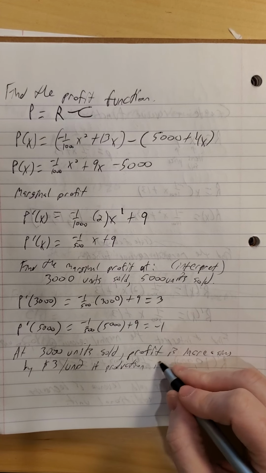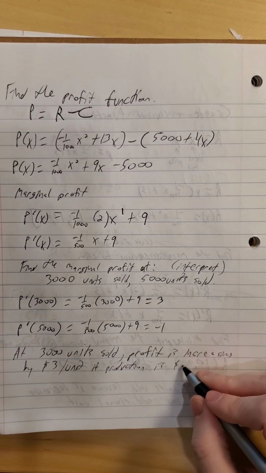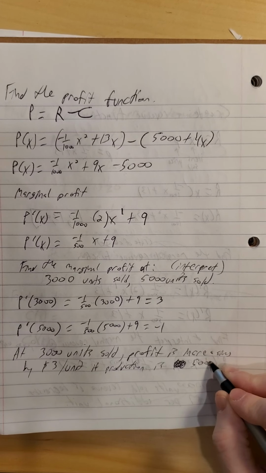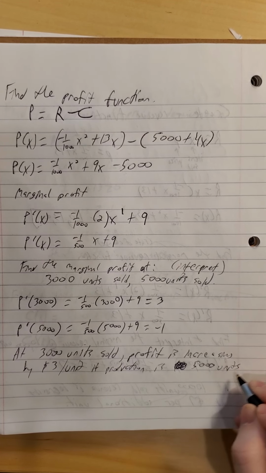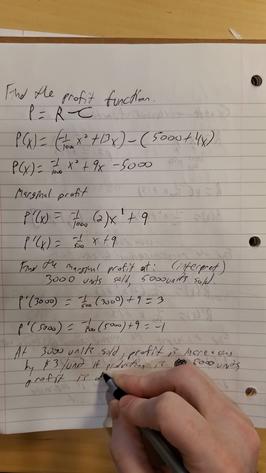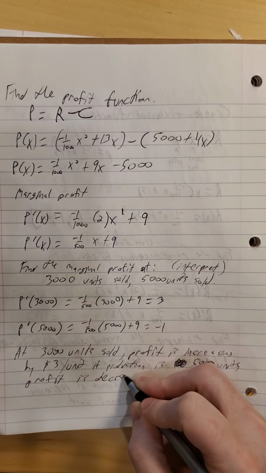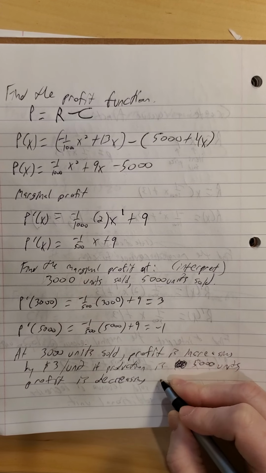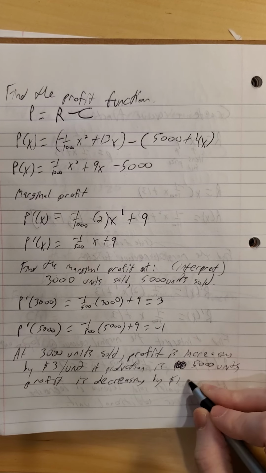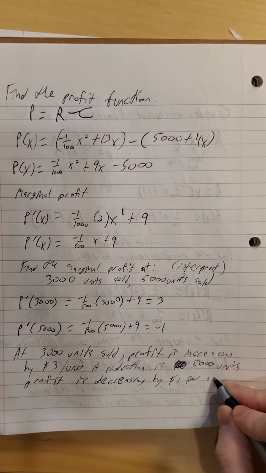If the production is, not dollars, is 5,000 units, profit is decreasing by $1 per additional unit.